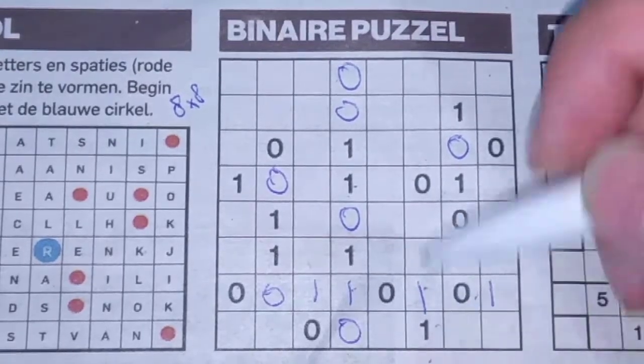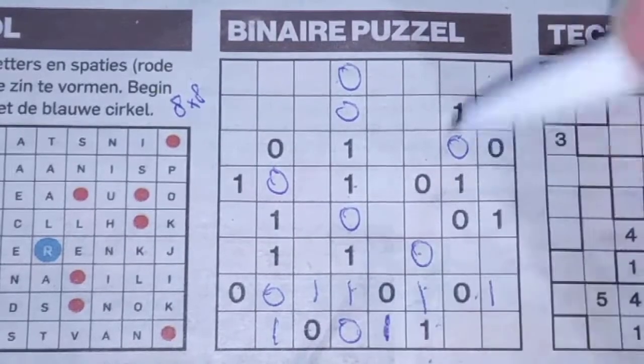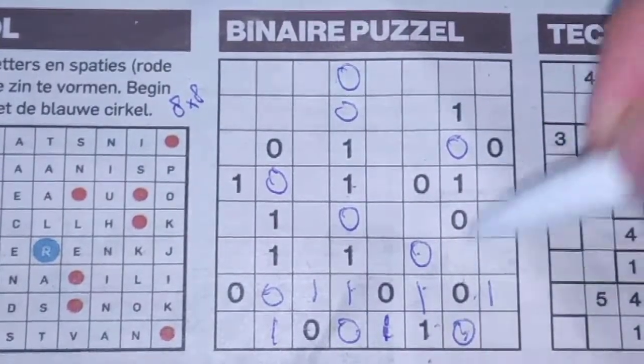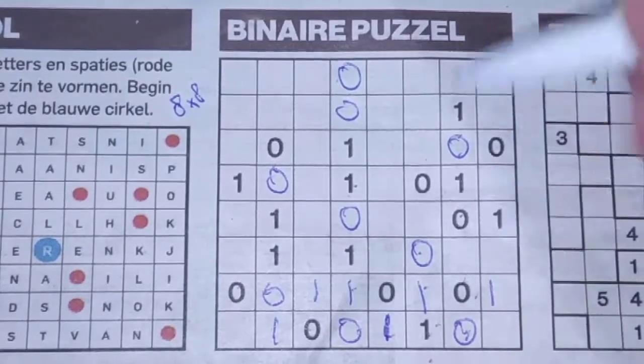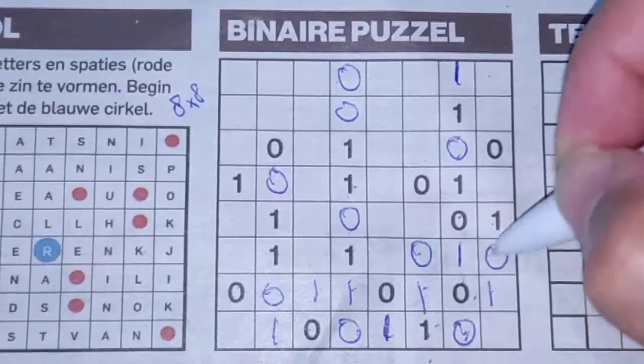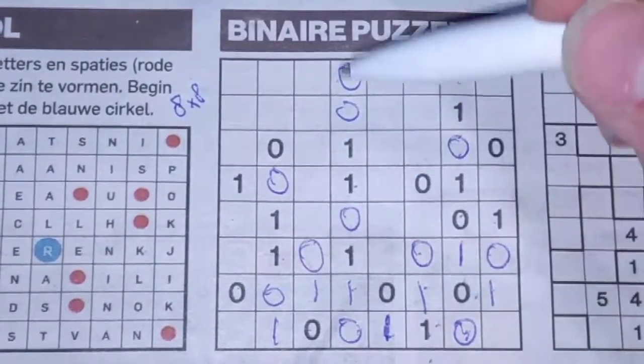Double 1, here no, there no. Double 0, here a 1, there 1. Double 1, here no, there no. We have now 4 zeros in this column, so the rest are ones. Between 2 ones comes a zero. Between 2 ones comes a zero.